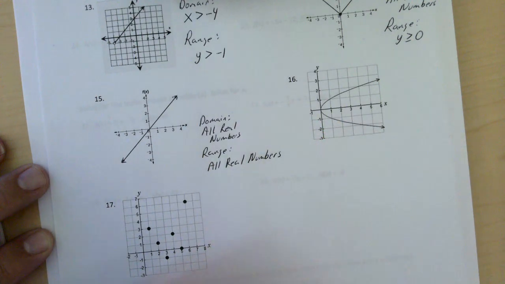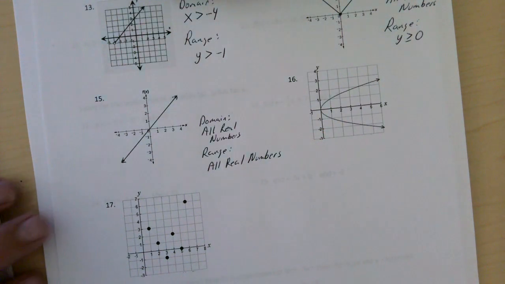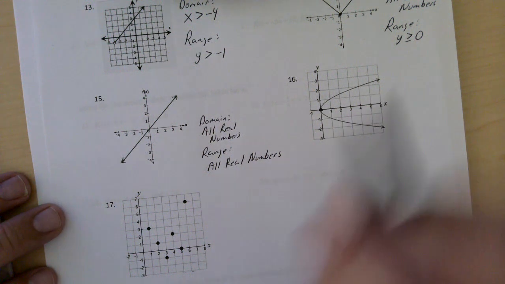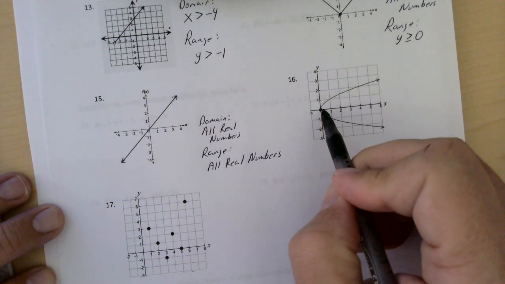Okay, so again, make sense to your brain. For this graph, I do have a starting point for my x's. Okay, so all my inputs are going to be 0 and above.